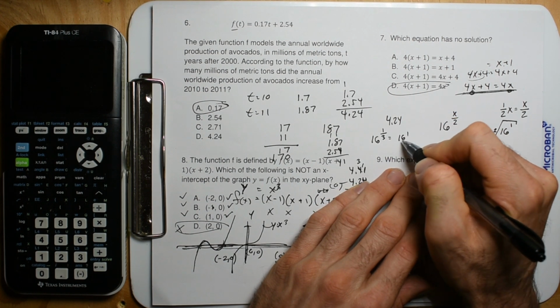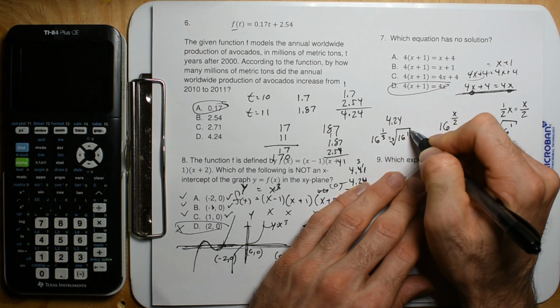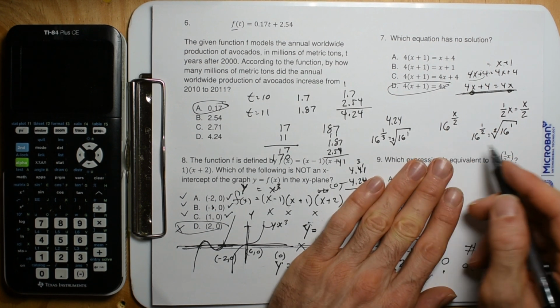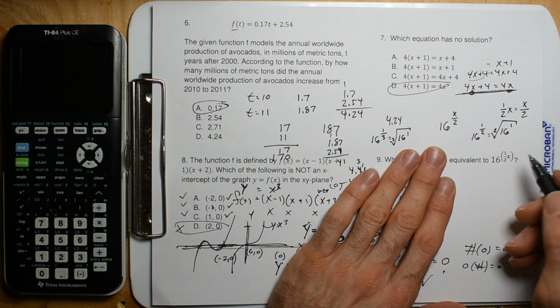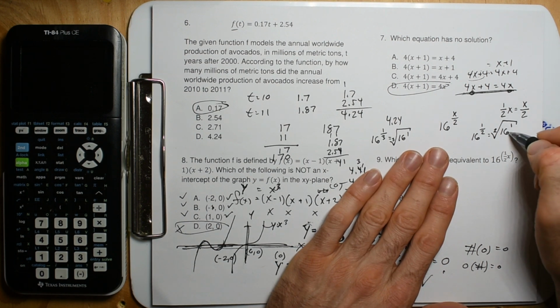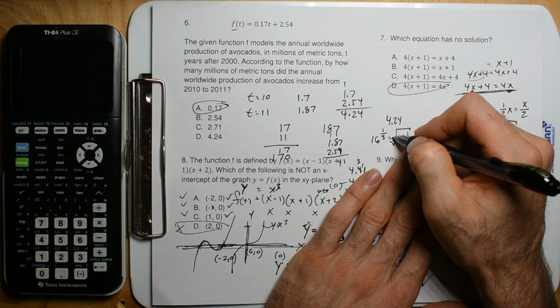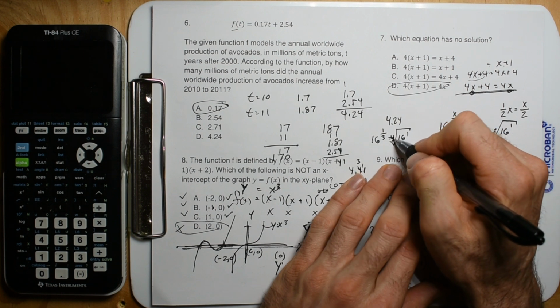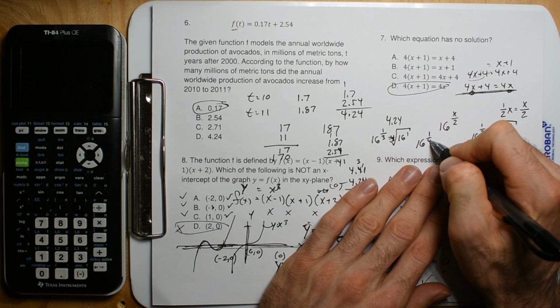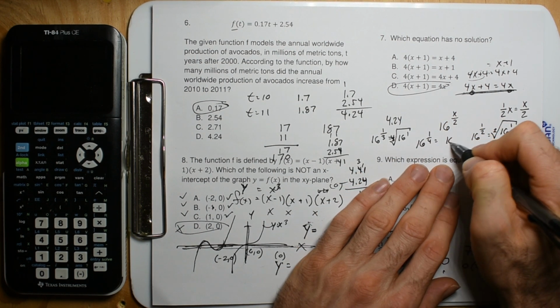Well, that's going to be 16 to the 1, but then you're going to have the third root of 16. If we're putting this 16 underneath a root, say it was a fourth root, 16 to the 1/4, that's going to be 16 to the 1.